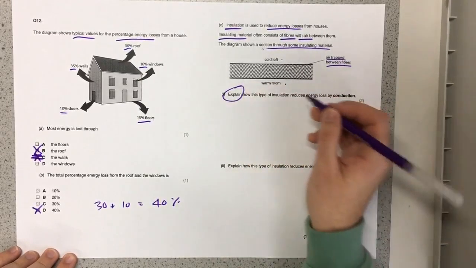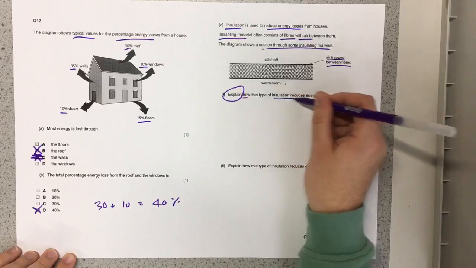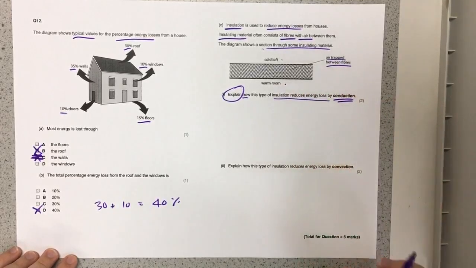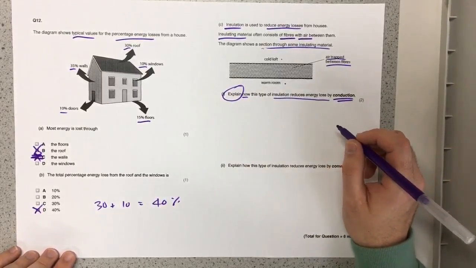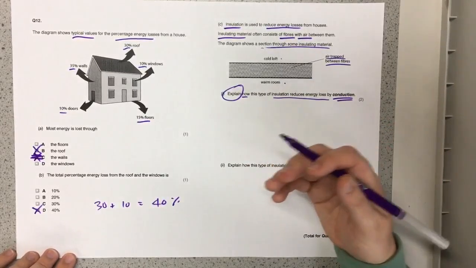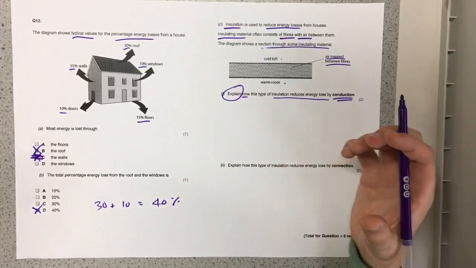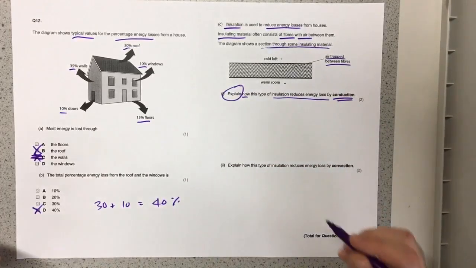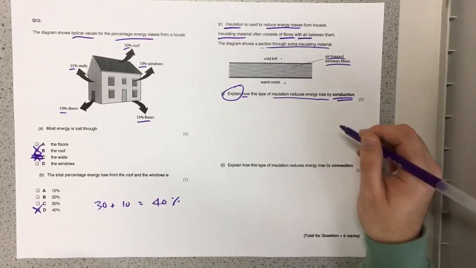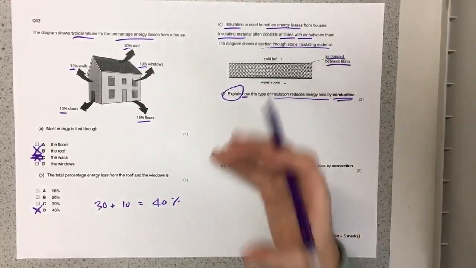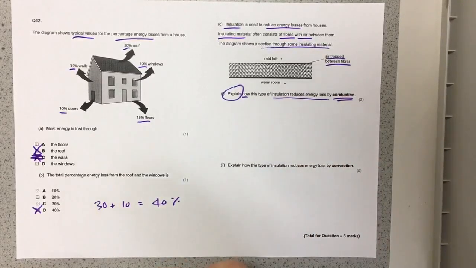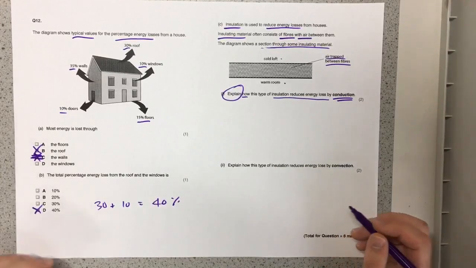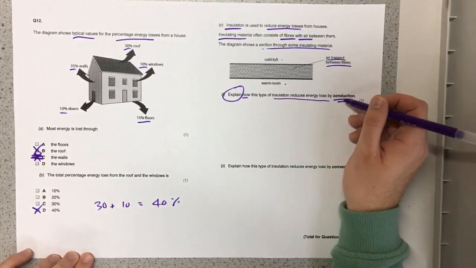Then it says to explain how this type of insulation reduces energy loss by conduction. Now, conduction happens mainly in solids where the heat is passed as vibrations from particle to particle. Now, it happens best in metals because they have free electrons that can pass the vibrations on, and they can travel along much, much faster than the vibration would travel through the material as a wave. So there's a few things to think about here.